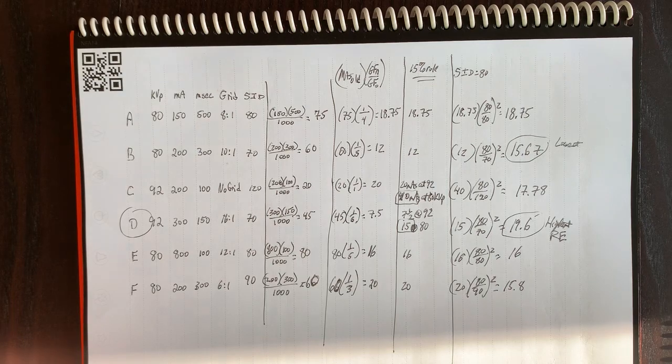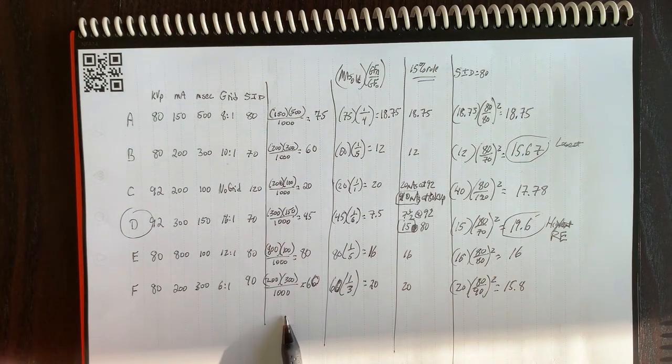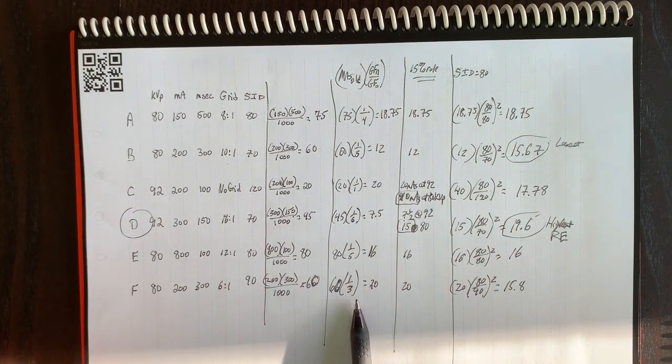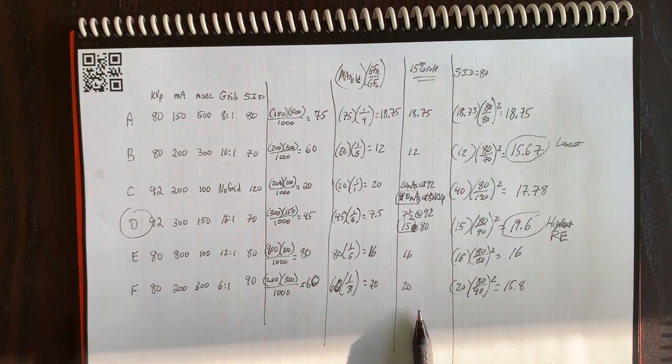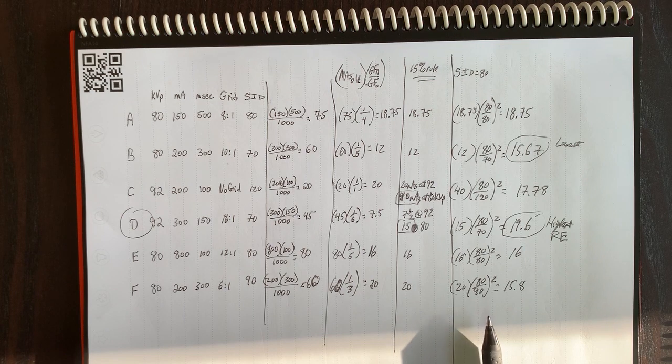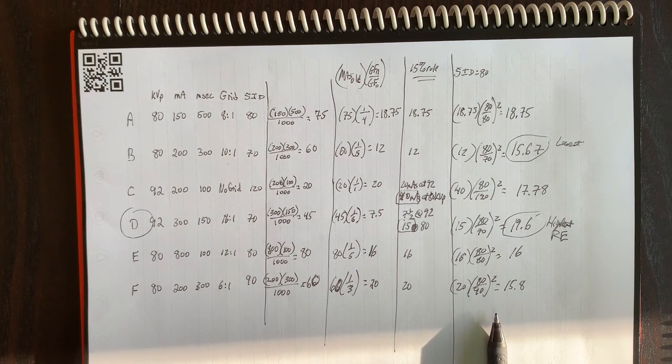Okay, so we had to find the mAs, we had to scale it so they all had the same grid, and we chose a no grid situation. So it's really dividing everyone by their grid factor. We had to use the 15% rule to adjust for the different kVps. And then we had to use the inverse square law to adjust for the different SIDs.